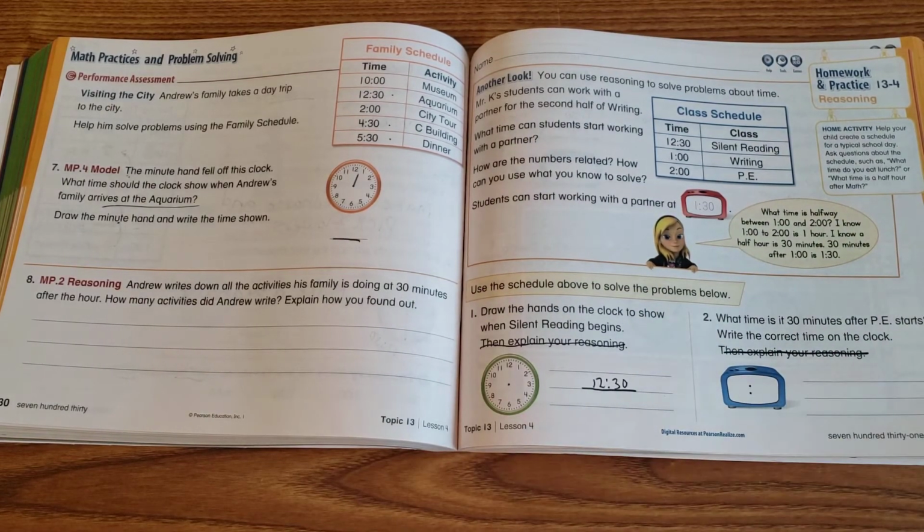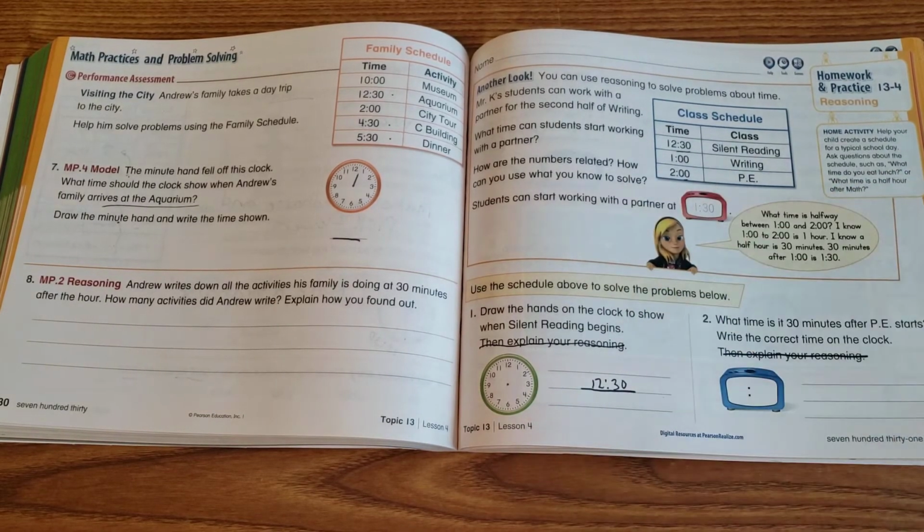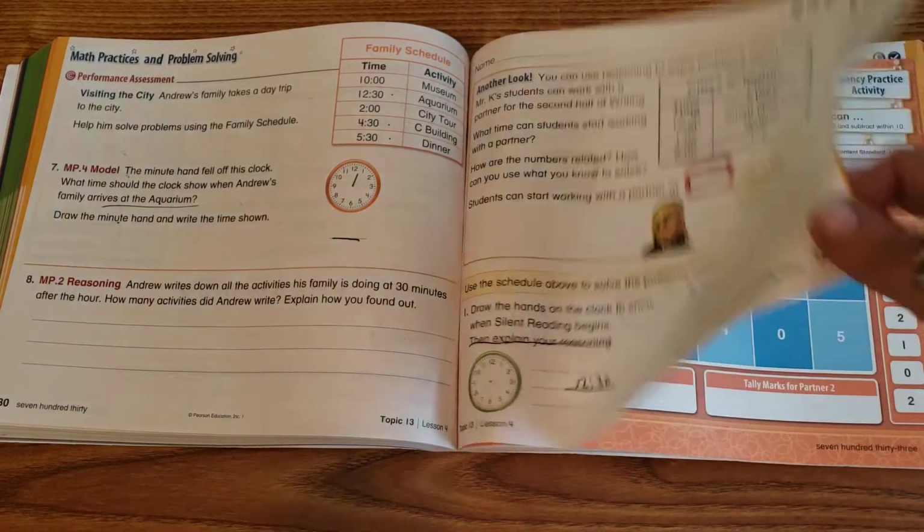Same thing here. What time is it 30 minutes after PE starts? Well, here's what time it starts. So what's 30 minutes later? You're going to write the time here. Right? Don't worry about explaining why.